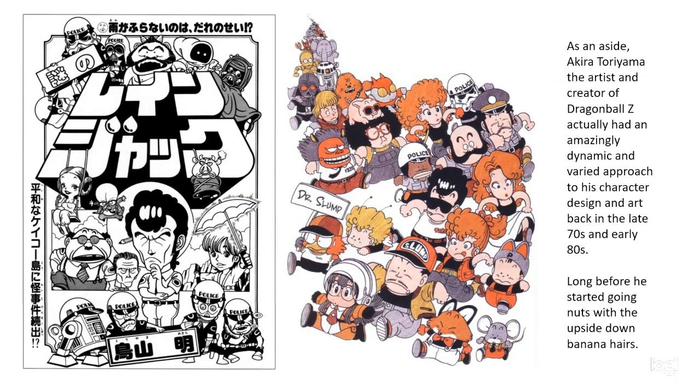As an aside, Akira Toriyama, the artist and creator of Dragon Ball Z, actually had an amazingly dynamic and varied approach to his character design and art back in the late 70s and early 80s. When he first started, he was a commercial illustrator, and he was hugely influenced by American pop culture. Like on this page, on the left, you can see this Clint Eastwood here, and then you have C-3PO and R2-D2 as the police.